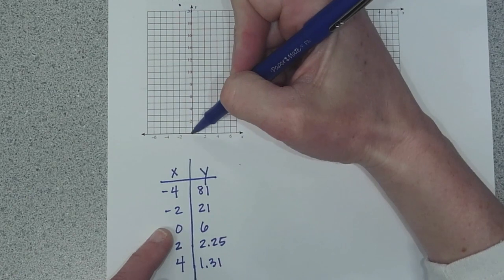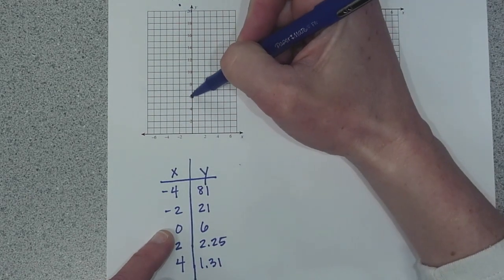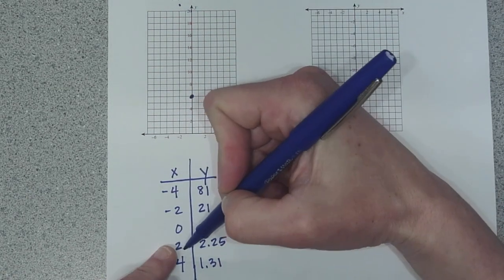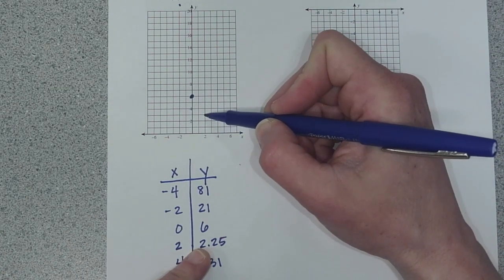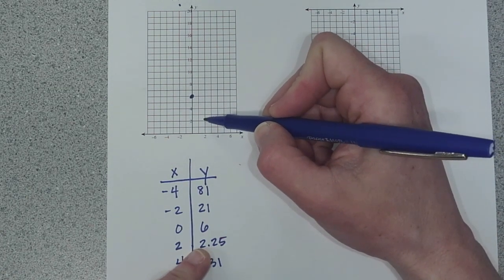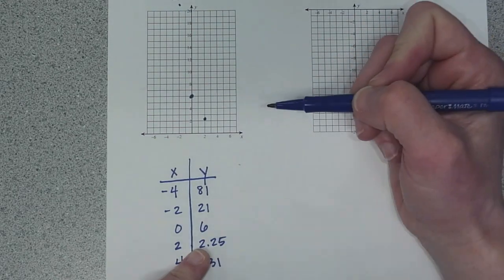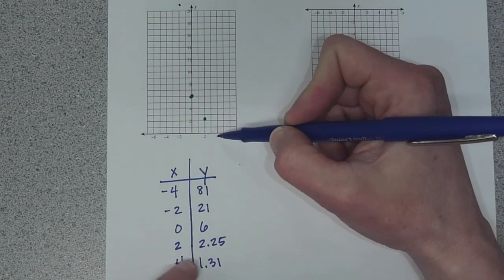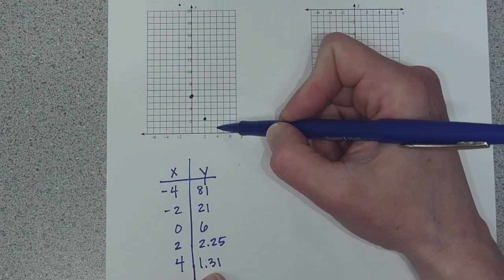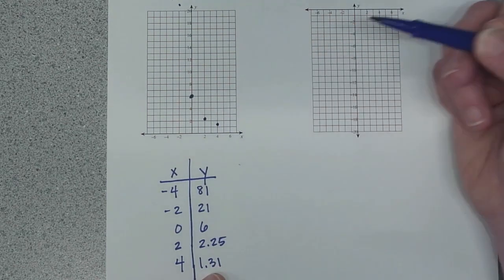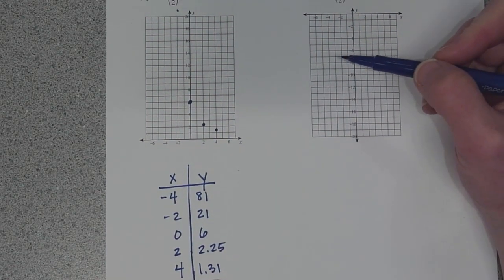Now let's do 0, 6. And then we're going to do 2, 2.25. Here's 2. I know this next line is 3, so 0.25 is going to be a fourth of the way there. I'll put it right there. And then I need 4 and 1.31. So 1 is here, and then 0.31 is going to be like a third of the way to the next one. And can you see it start to curve?